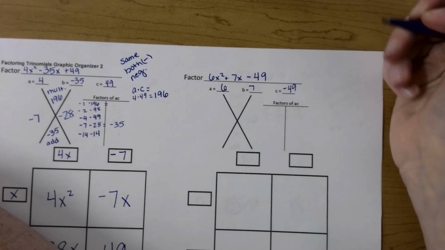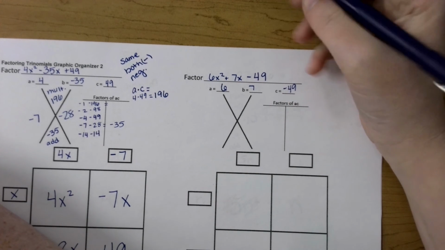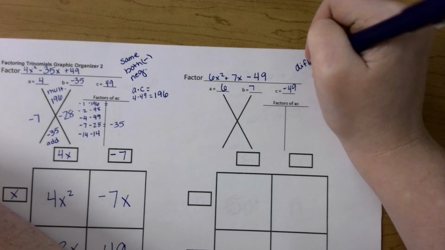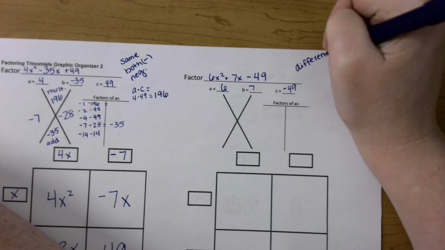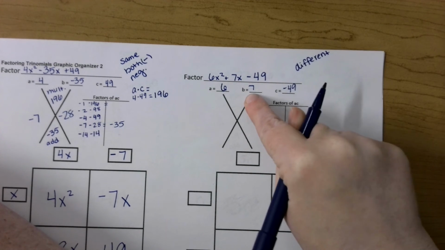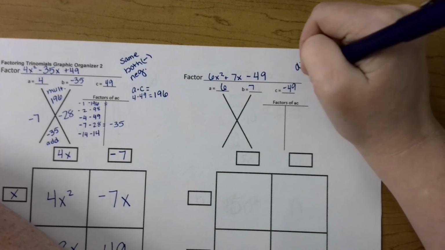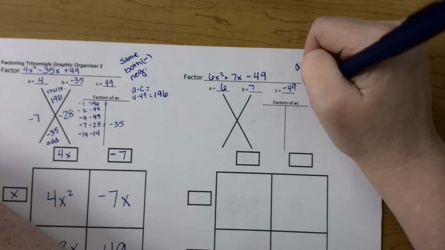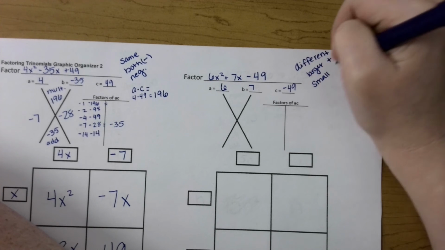First thing we're going to do is determine our signs. So C is negative. Since C is negative, that means my signs are different. One will be positive and one will be negative. And since B is positive, that means my larger factor will be positive, and my smaller factor will have to be negative.